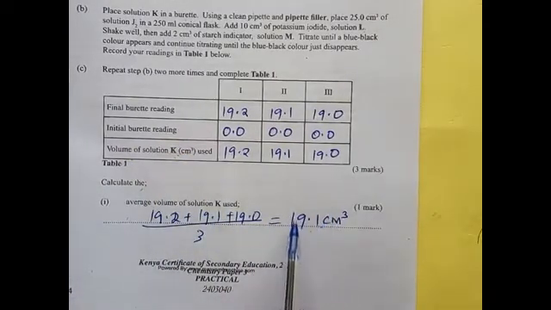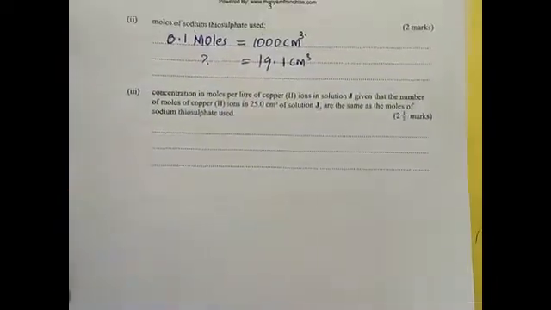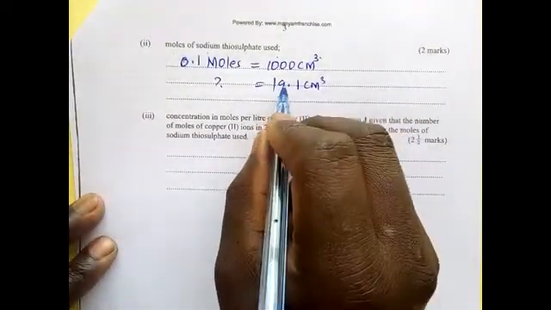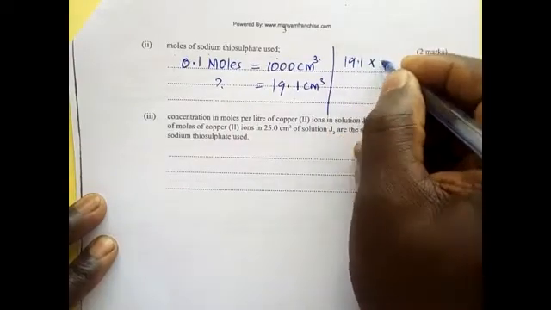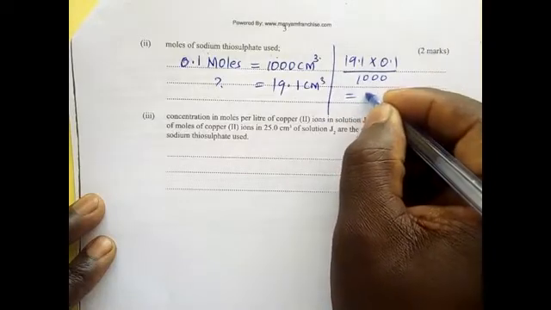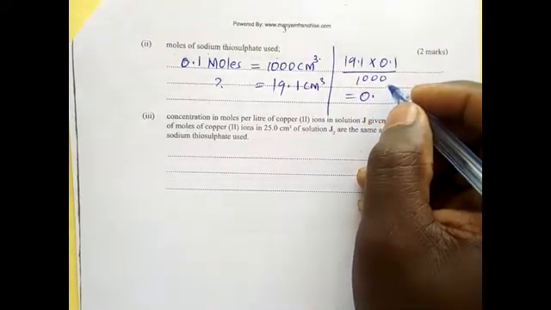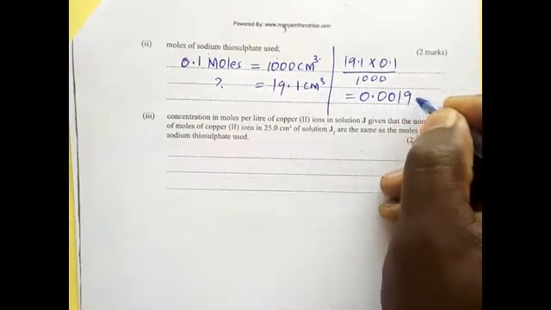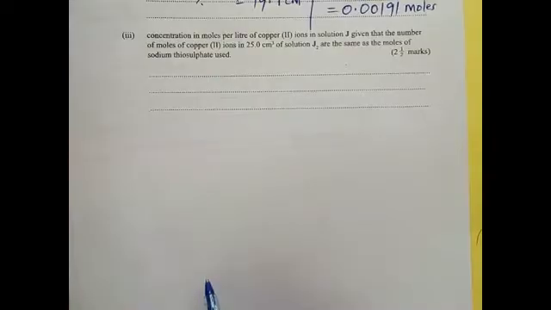We want to calculate the number of moles in 19.1 of sodium thiosulfate. So 19.1 times 0.1 divided by 1,000. This will give you 0.0191 moles.